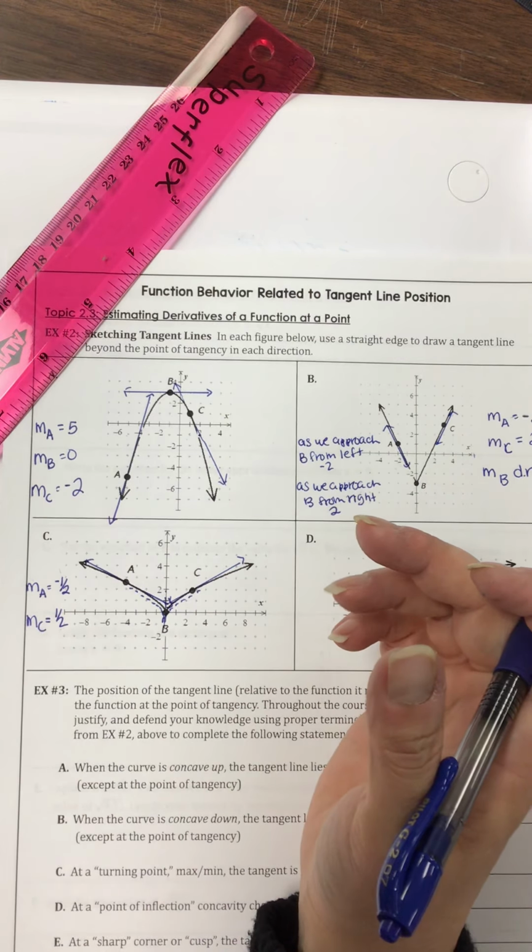A turning point, or a maximum and minimum, the tangent is, so think about this, the turning point. This is our maximum or minimum. The tangent slope is 0, correct? So the tangent is 0 or horizontal. So when you have maximums or minimums, your tangent will be 0. You'll have a horizontal tangent line.